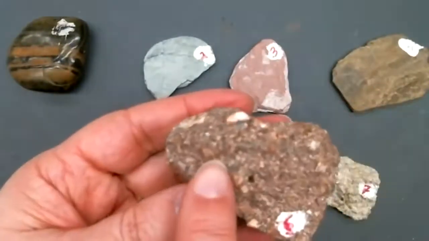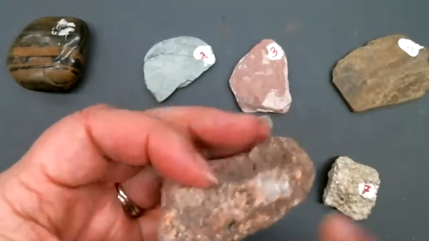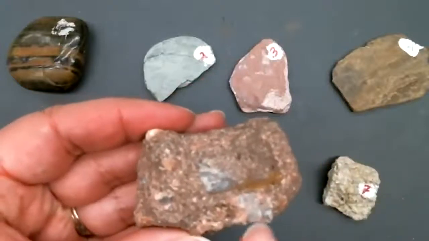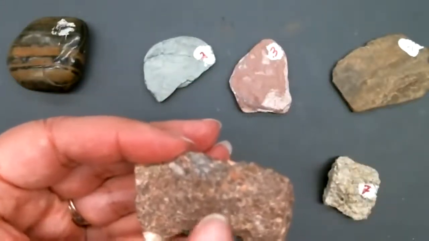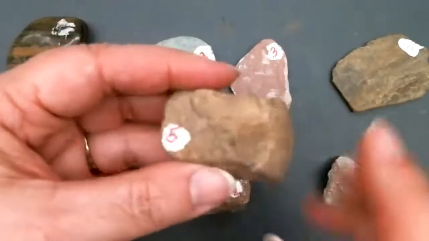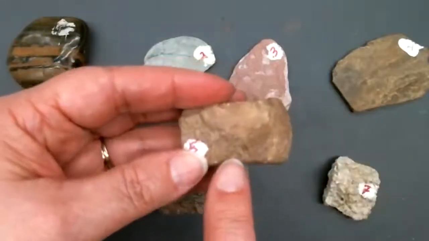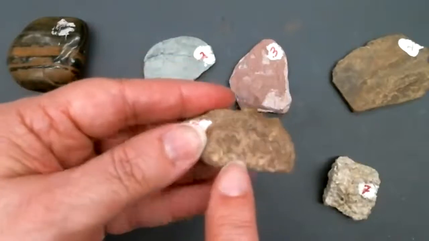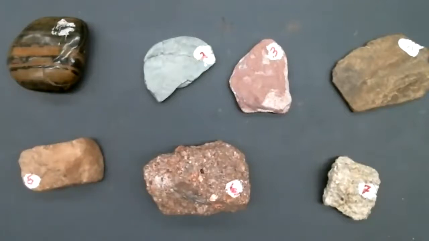This contains fragments that are much larger, as you can see there. So that's gravel, and the gravel is intermixed with smaller materials, that's sand. And then this one, you can see that it's all pretty uniform in size, but there are sand-sized particles in that.